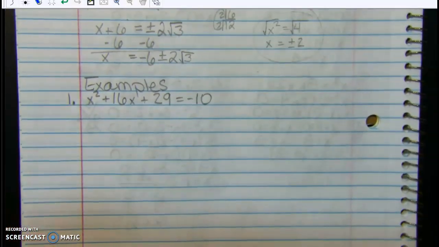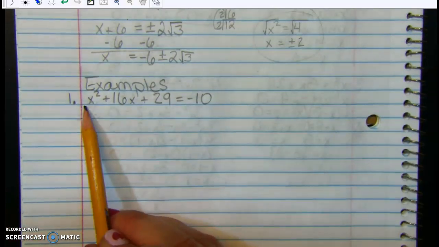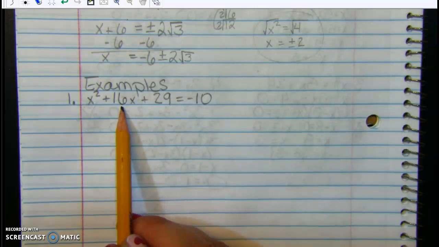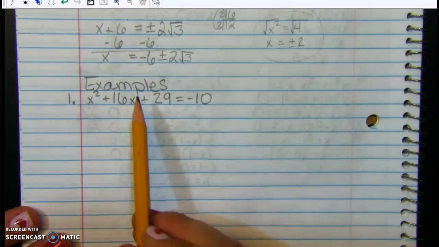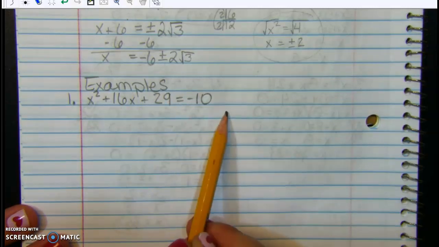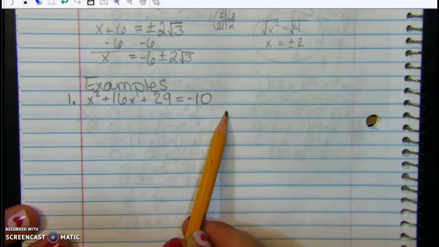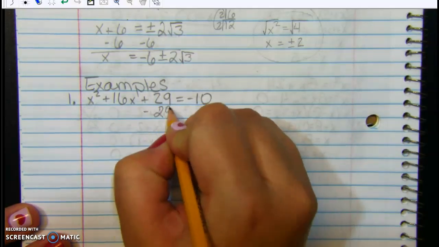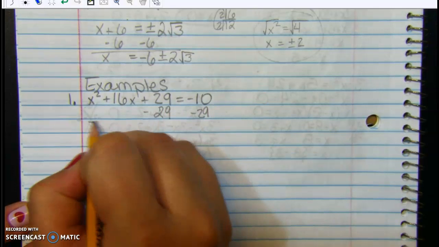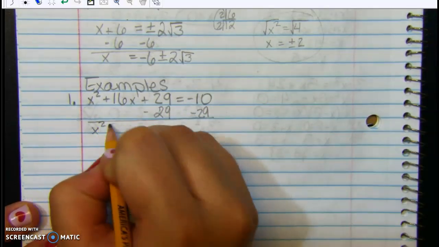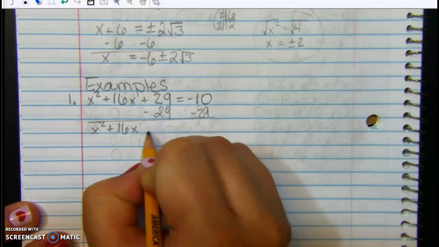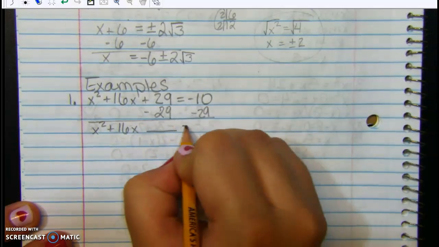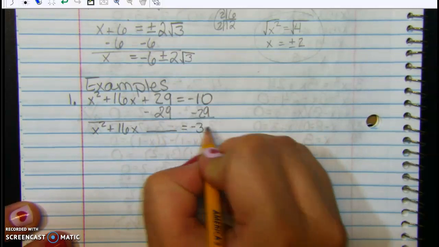Okay. So first of all, does it meet the criteria of when I should use completing the square? The a is the 1, the b is even, so I'm okay. So what we're going to do is move this c over to the other side. This is different than the other methods I've used. I don't want it to equal 0. As a matter of fact, I just want this c spot to be blank. So I'm going to subtract 29 from both sides, and I get x squared plus 16x. And I'm going to leave a blank here because I know what's coming. Equals negative 39.